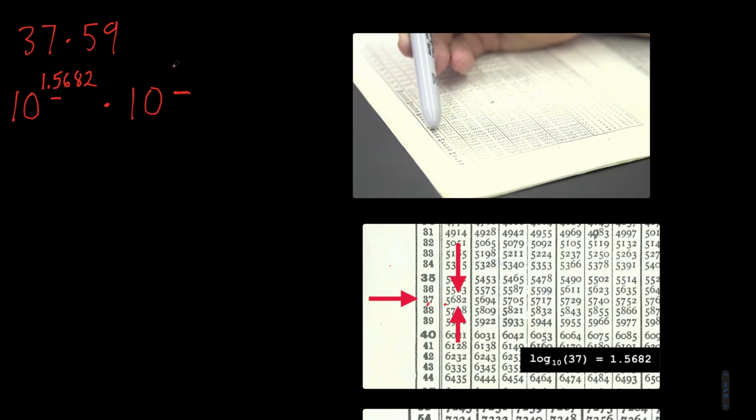We see that log of 3.7 is 0.5682. So this means that 10 to the 0.5682 is equal to 3.7. I know it says 37 here, but there should be a decimal point here. This means 3.7 and this is 0.5682. So 10 to the 0.5682 is 3.7, which means 10 to the 1.5682 is 37. Similarly, we know that 10 to the 0.7709 is 5.9, so 10 to the 1.7709 is 59.